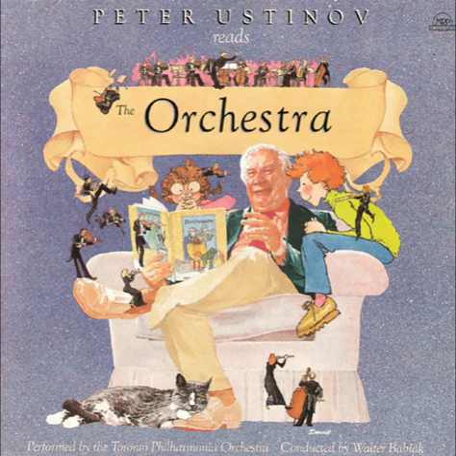After the conductor and all the musicians have practiced together for a long time, the orchestra is ready to perform its music in a concert. The audience fills the concert hall. The musicians tune their instruments.